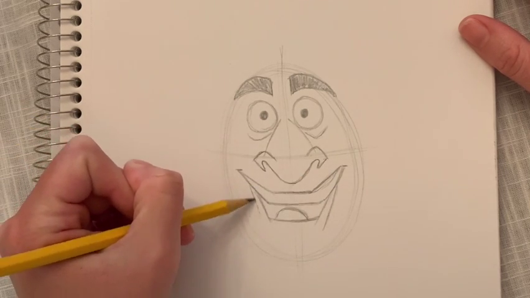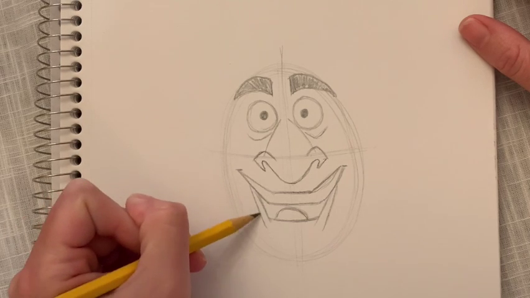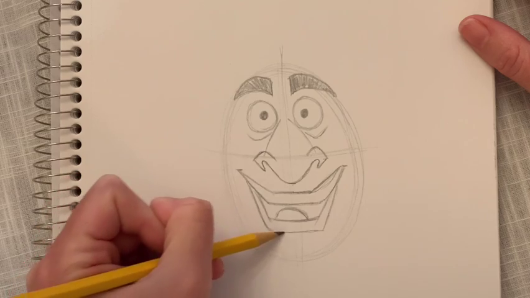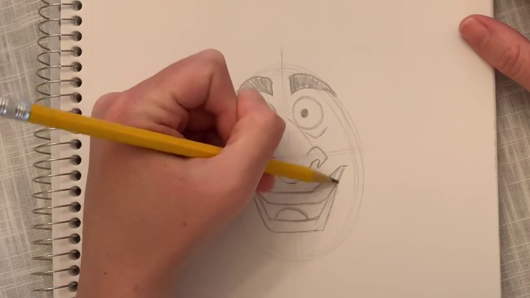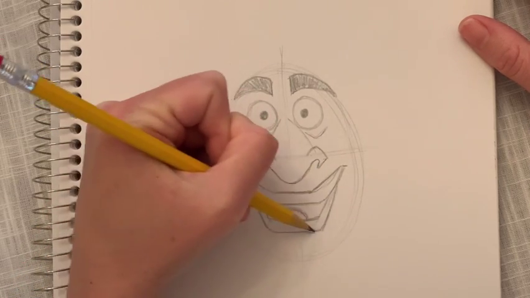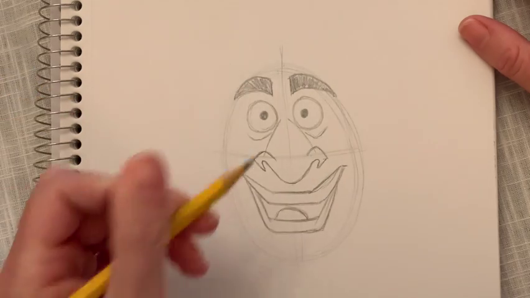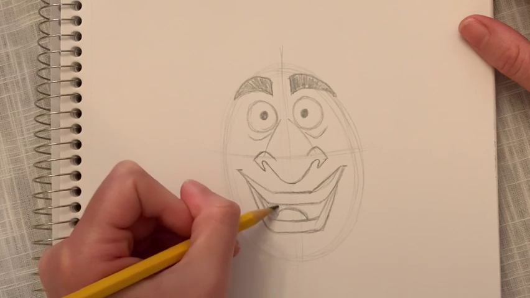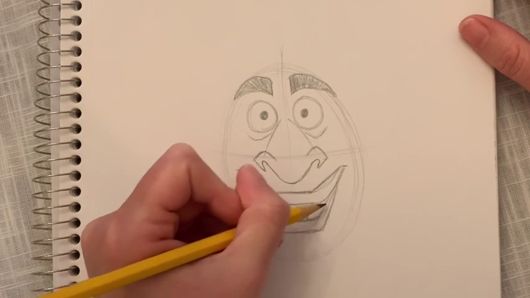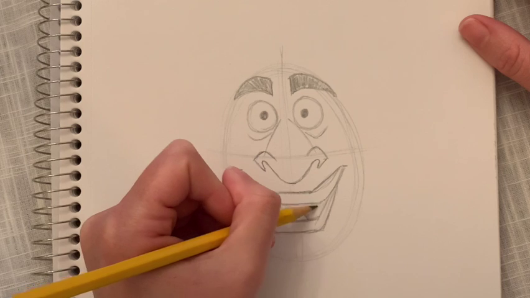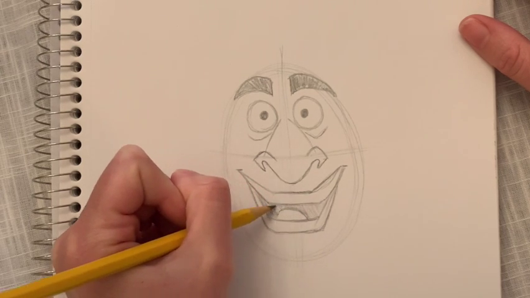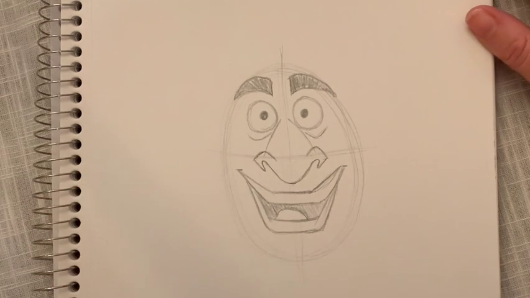Over here, we're gonna do the same thing. We wanna try to keep things as symmetrical as possible. And curve it back across like this. Okay? And then inside of that mouth, behind the tongue, I'm gonna shade it a little bit to make it darker than the tongue. Just like this. Okay? And there's his mouth.